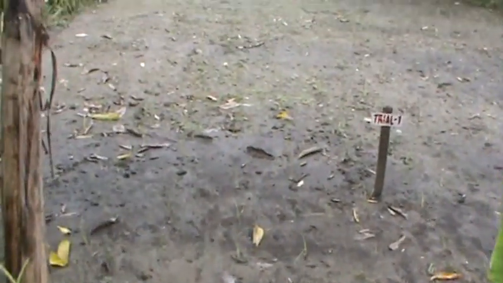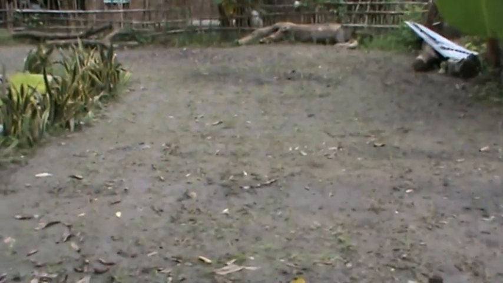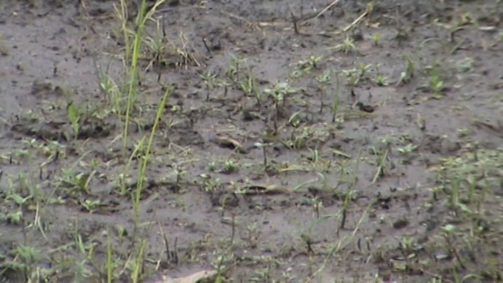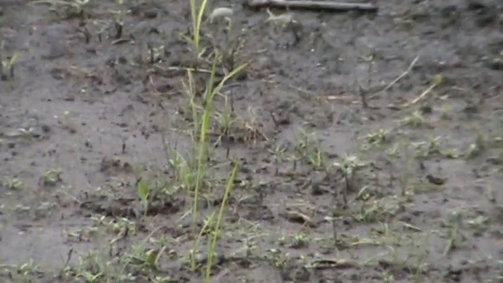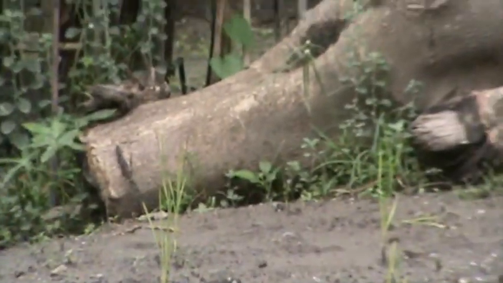And at this portion we also mimic the inundations of soils, just like in the uplands, when some portions would be higher and there are some portions that would be lower. And taking a look at these seedlings, you can see that they were planted in a straight row all the way at the back.